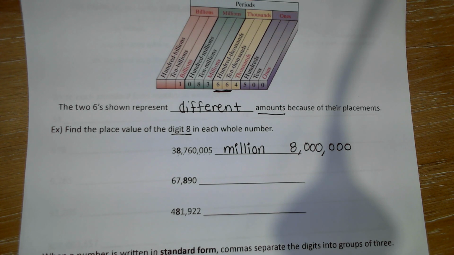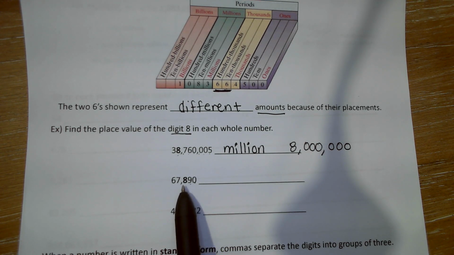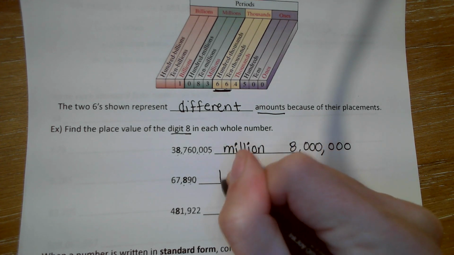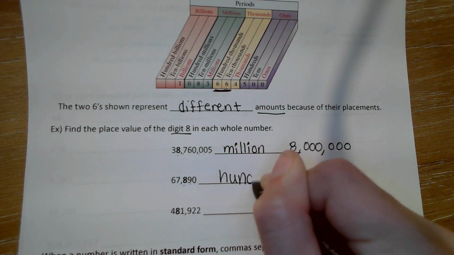67,890. In your head, I want you to tell yourself what that place value is before we say it together. All right, let's count it out. These are the ones, tens, hundreds. That 8 is in the hundreds.